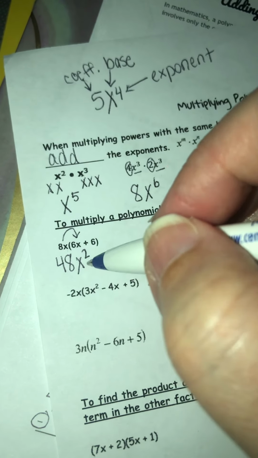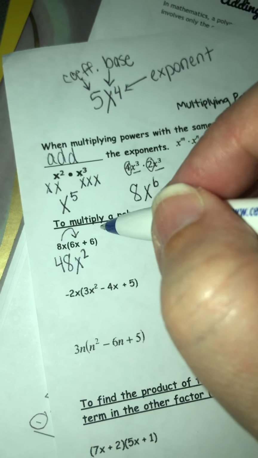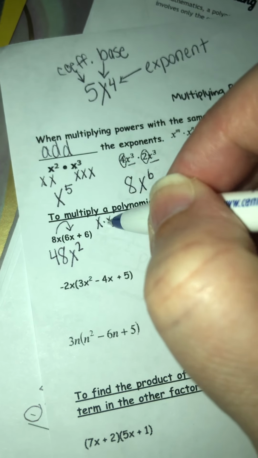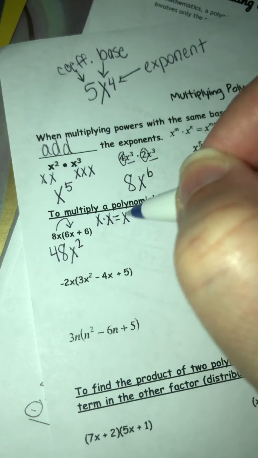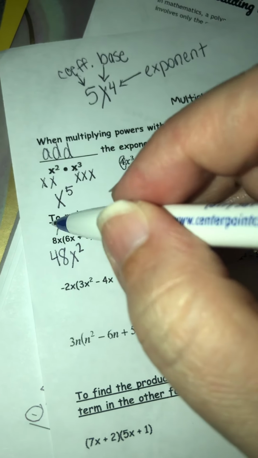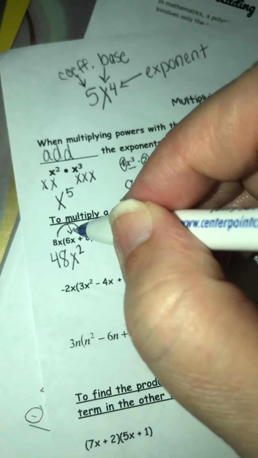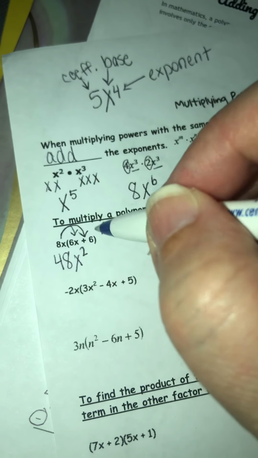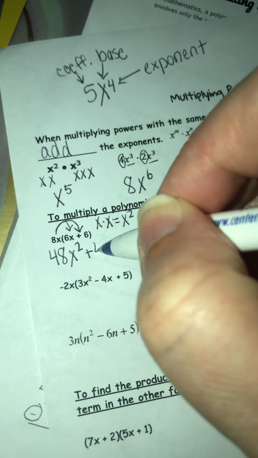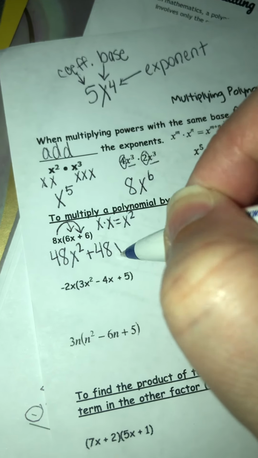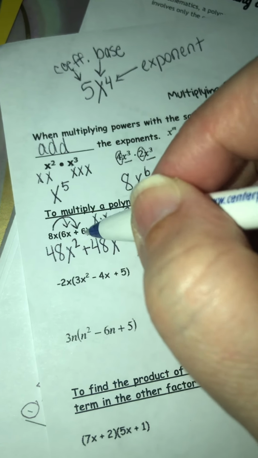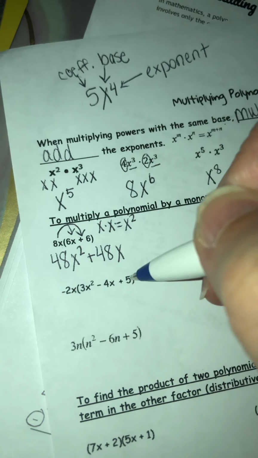And some of you are like, well, how does that happen? Because x times x means I have 2 of them, so that means I have x squared. Then I'm going to multiply 8x times positive 6. 8 times positive 6 is a positive 48. And I'm going to attach the x. Since there's not an x over here, I don't need to change the exponent.